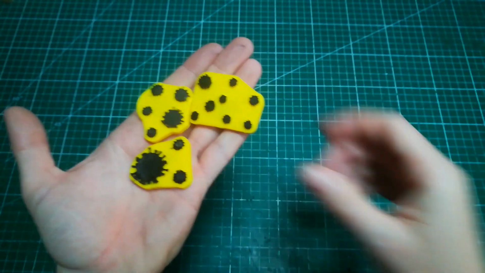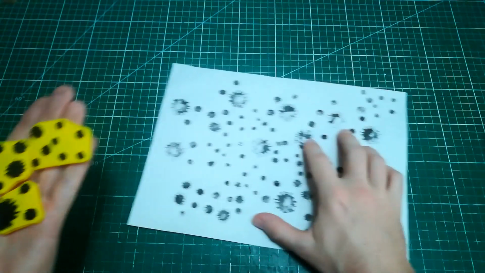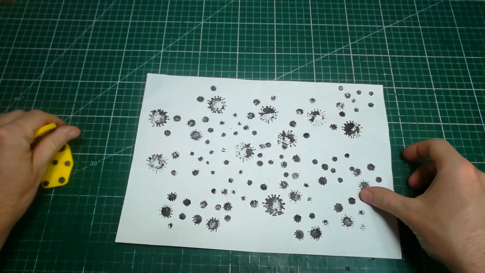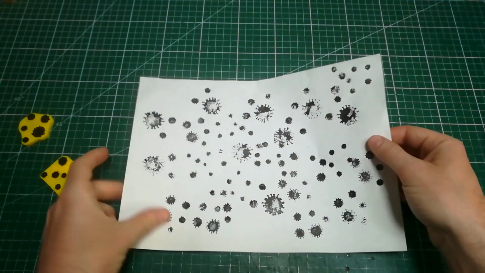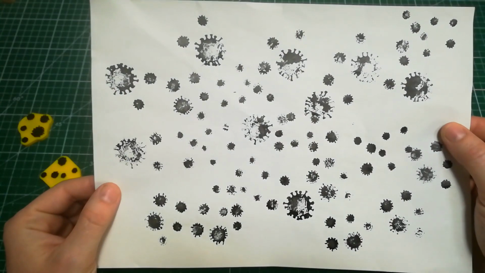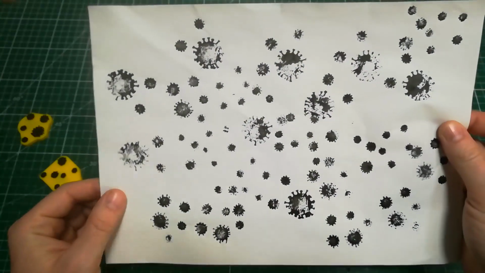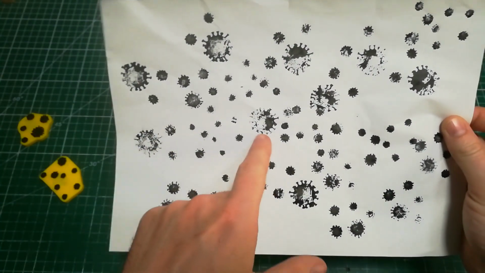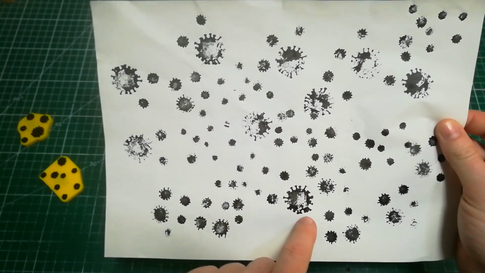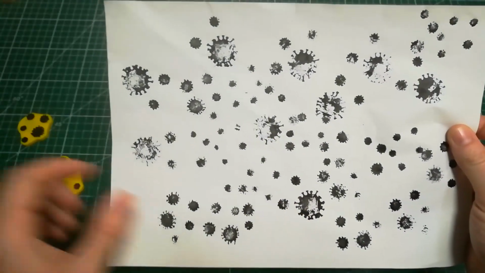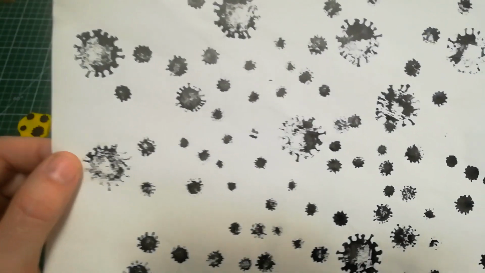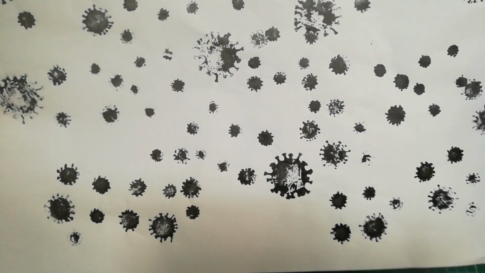And I've tried them already. Here's the result. It's pretty cool. Obviously, I have some trouble with the big one to have them make contact everywhere. But hey, it's kind of nice.